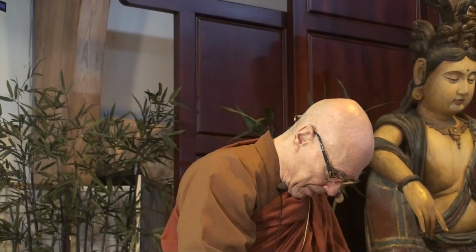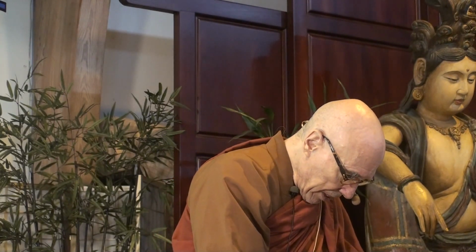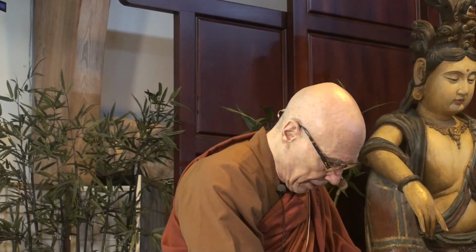Okay, so now we can look at the analysis of attainments. And when questions come up in your mind, you can write them down, and then the afternoon session is entirely devoted to questions, no lecture in that period. Okay, so here I'm coming back now to the manual, the analysis of attainments.